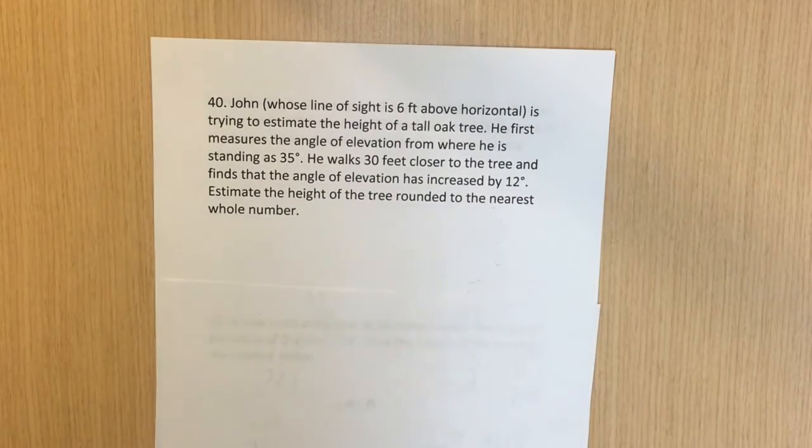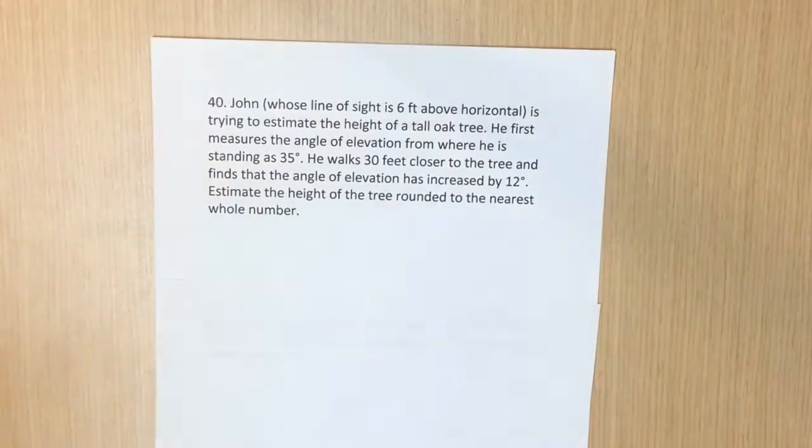Alright guys, today we'll be solving some of the word problems that we have on the review for the midterm. And the first one we're going to do is number 40, and it tells us that we have a person that is standing away from a tree, and the line of sight is 6 feet above the ground, and we are trying to figure out how tall is this tree based on the information that we're given.